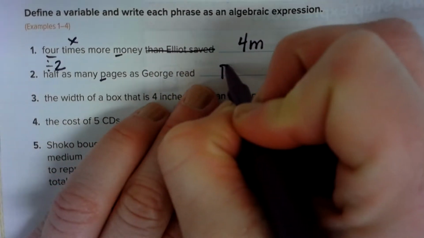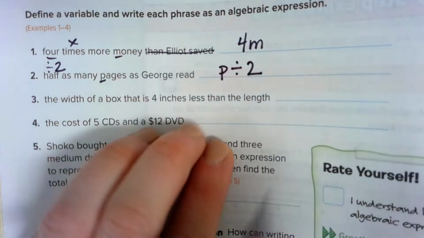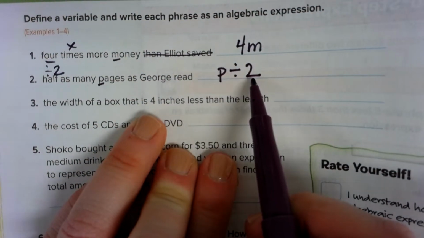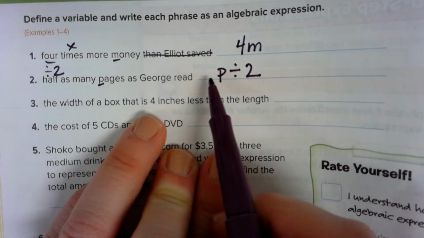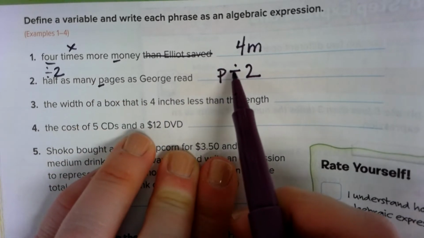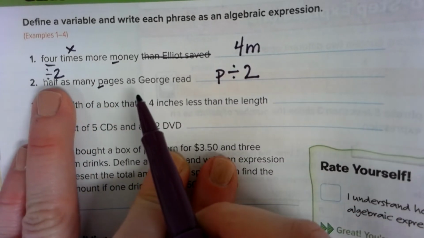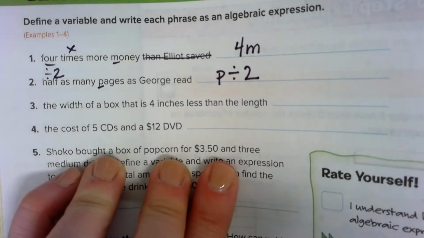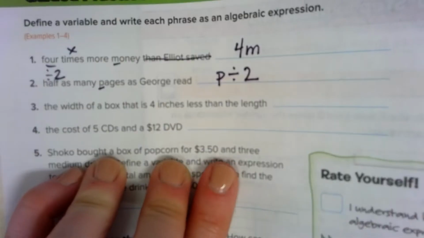So I'm actually going to do P divided by 2. Half as many pages divided by 2 as George read. So we find the number of pages that George read, which would be right here, and divide that by 2, and you would get half as many. Okay, so P divided by 2 would be your expression for that.